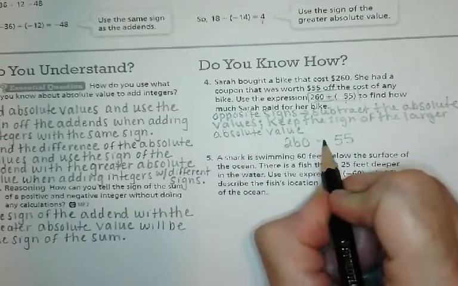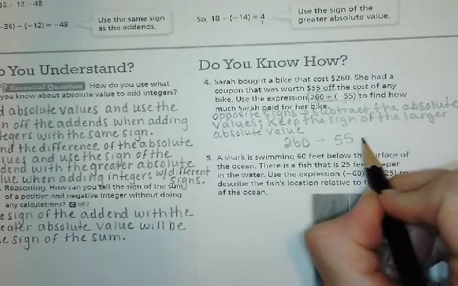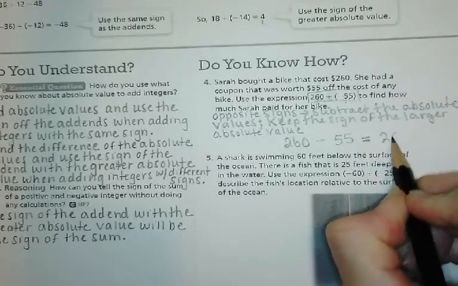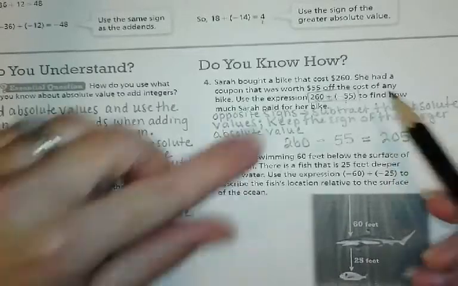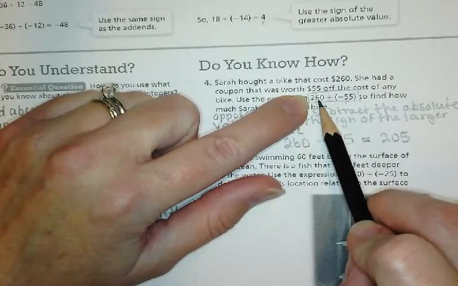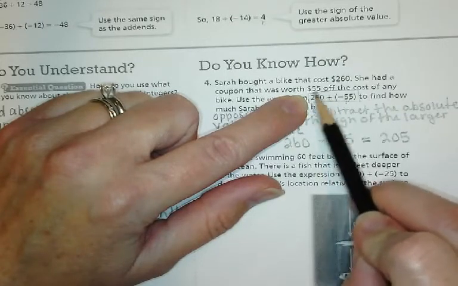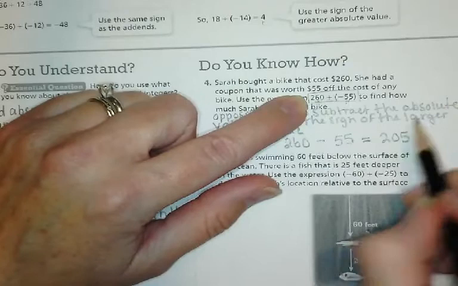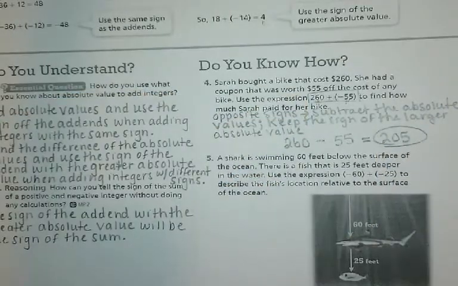And then we're going to find the difference between those two numbers. We get 205. And then the last step would be, look back at these numbers, and since 260 is farthest away from 0, we're going to take the sign of this number, which is positive. So this would stay 205, not negative 205.